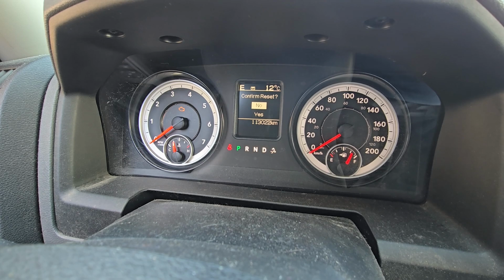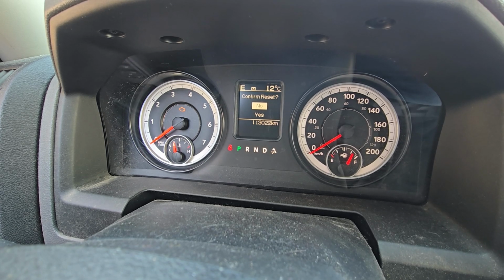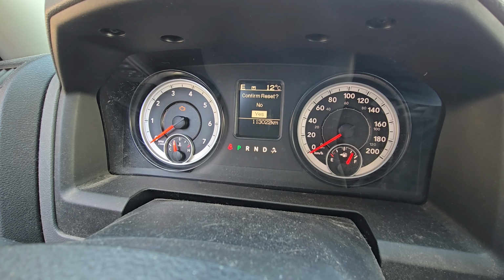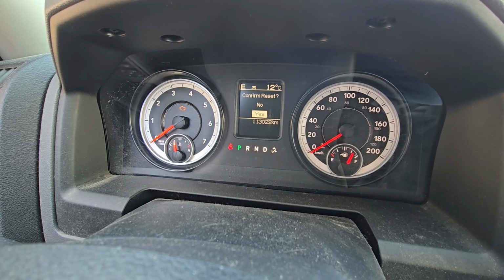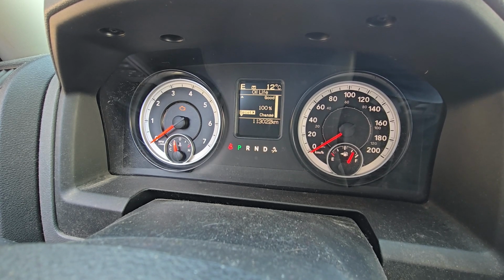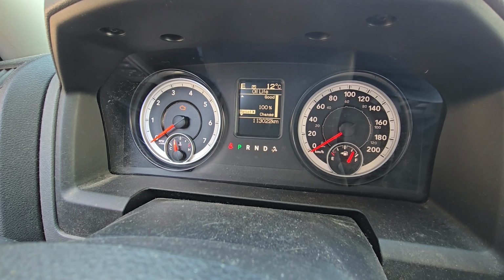So once you hold it for a couple of seconds, you will get a question, confirm reset, and then you will go to yes, and again press that right button, the OK button. And your oil life should be at 100%.